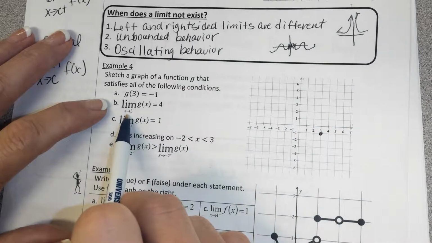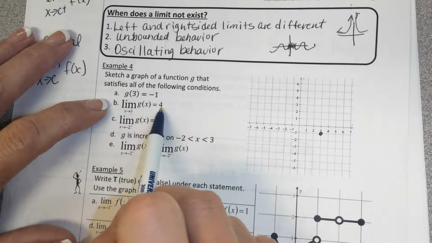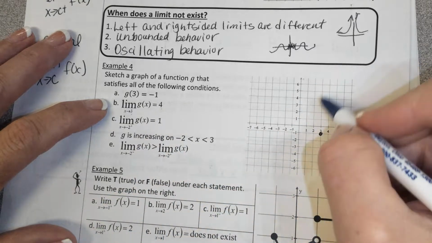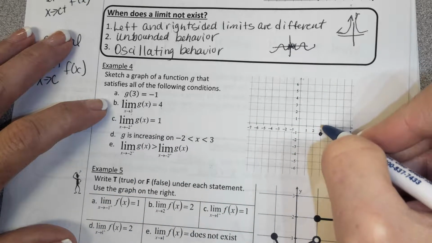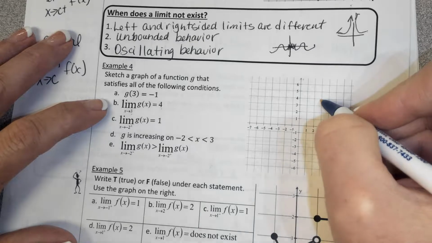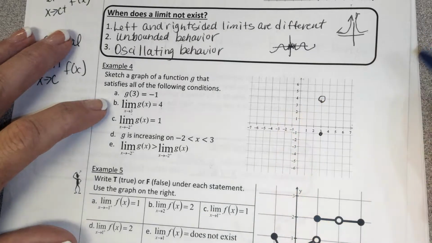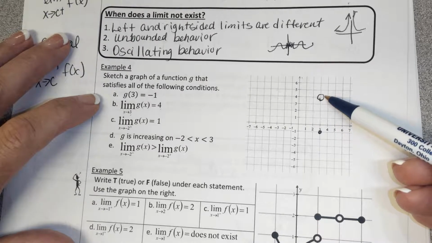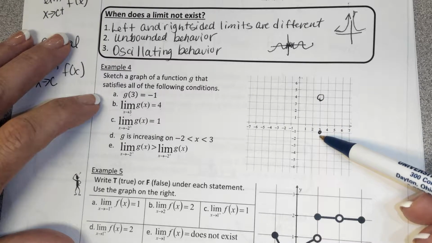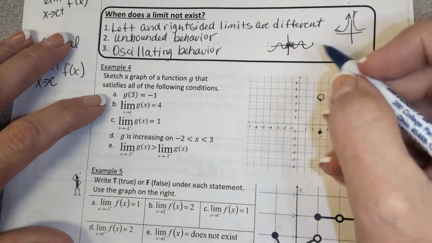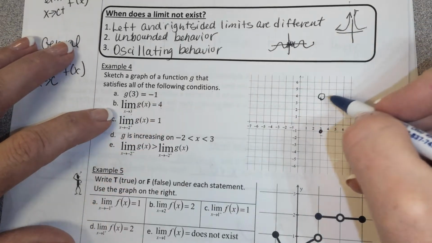The limit as x approaches 3, though, is going to have to be 4. So the limit as x approaches 3 is going to have to be 4. So if we have to approach 4, I have to have an open dot there. Why can't I have a closed dot here and a closed dot here? It would not be a function anymore. Okay? So I need for this limit to be 4.